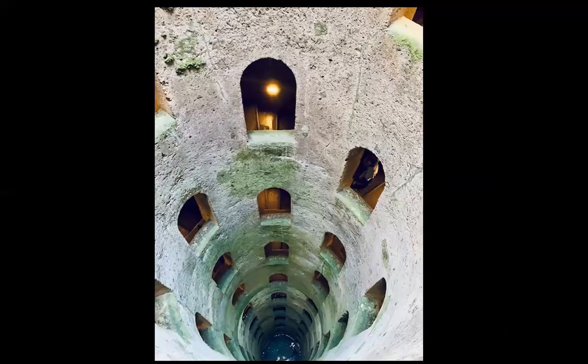And look at the section. My God, this is deep indeed. It didn't look so deep somehow in the pictures, but this is the drawing I found. Look, it's quite deep. It's called an engineering marvel.